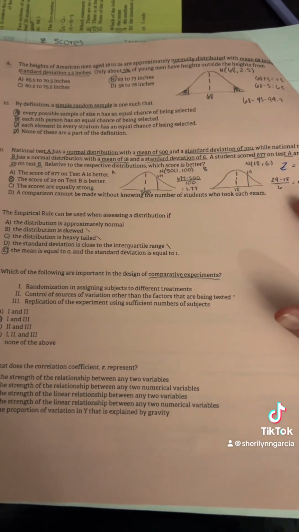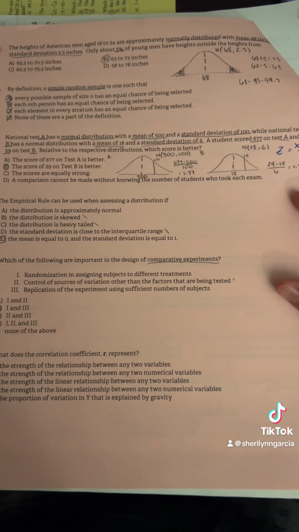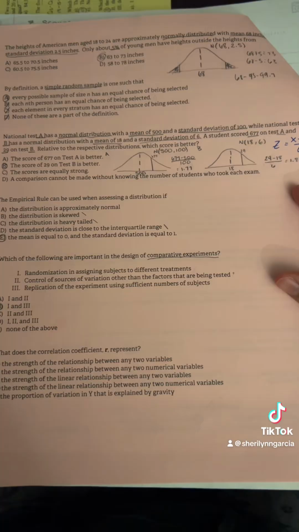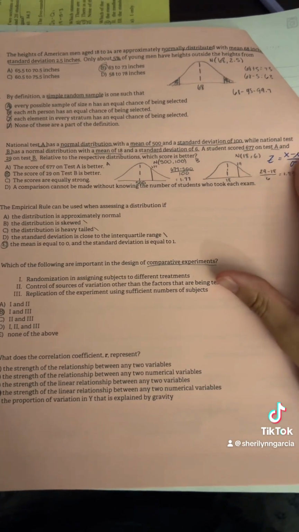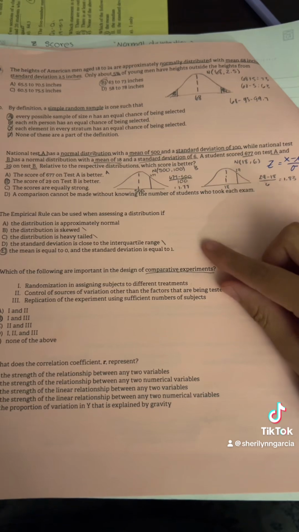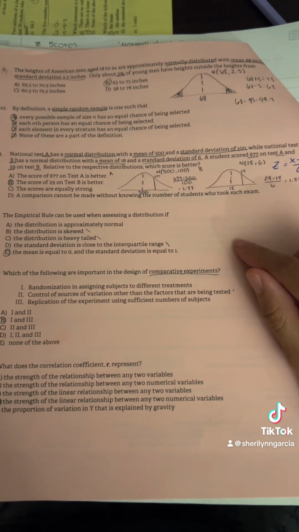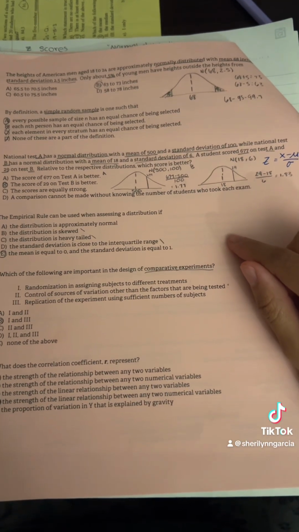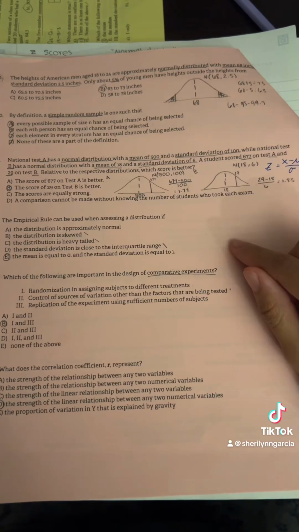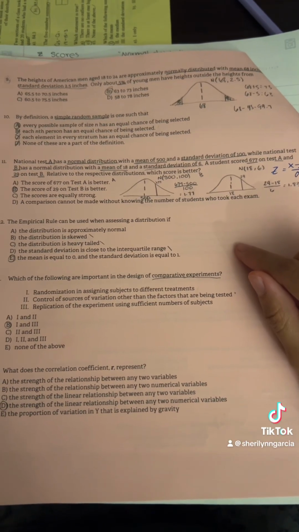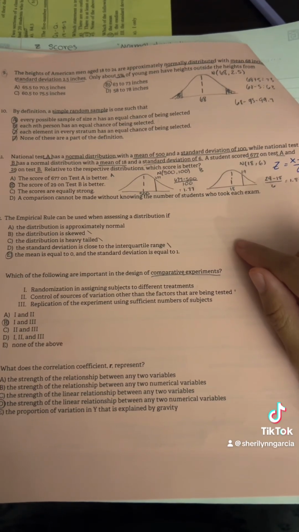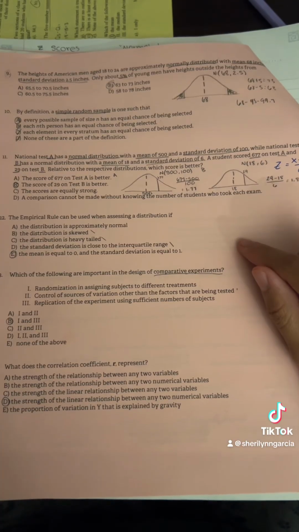It says National Test A has a normal distribution with a mean of 500 and a standard deviation of 100, while National Test B has a normal distribution with a mean of 18 and a standard deviation of 6. A student scored a 677 on Test A and 29 on Test B. Relative to the respective distributions, which score is better?